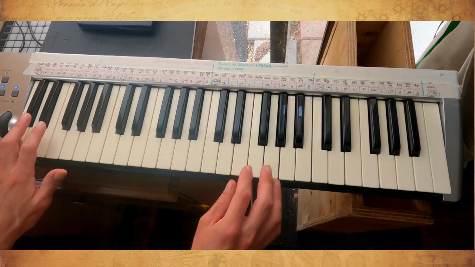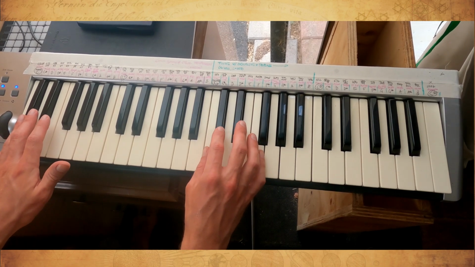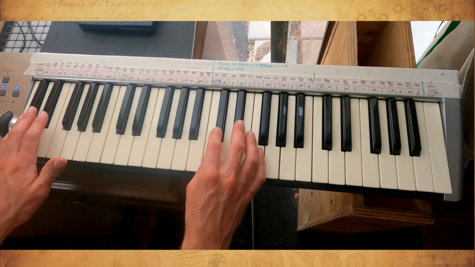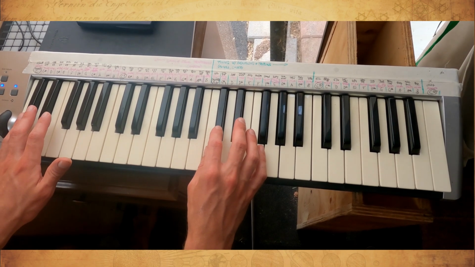And you can see if we play both scales together, you can hear a clear difference between the frequencies of some of the notes, which is expected as they're different systems of tuning.